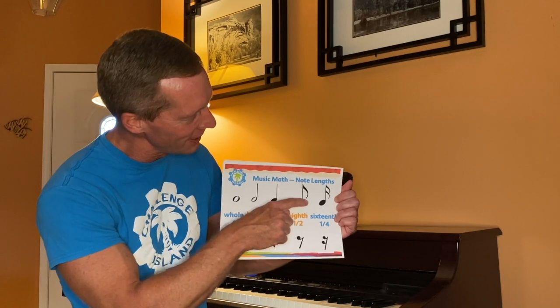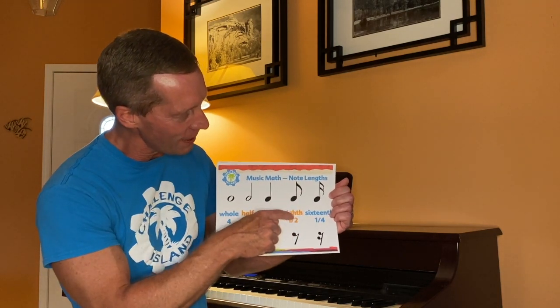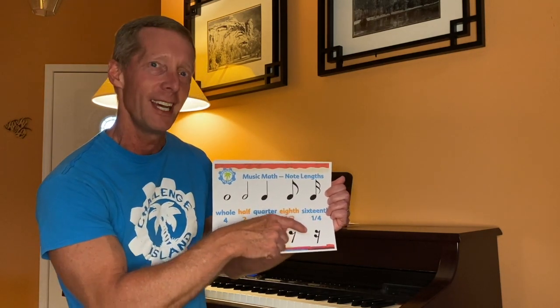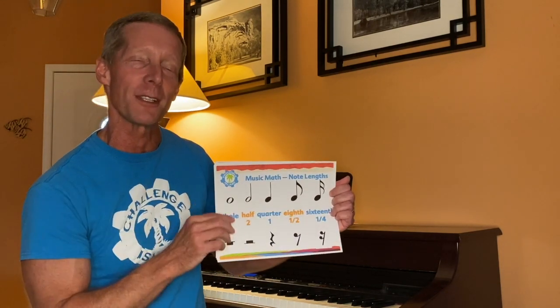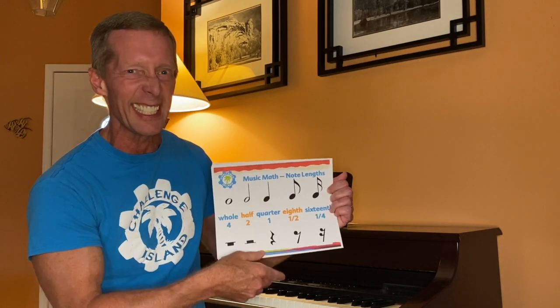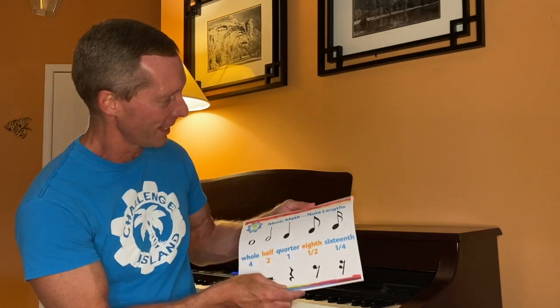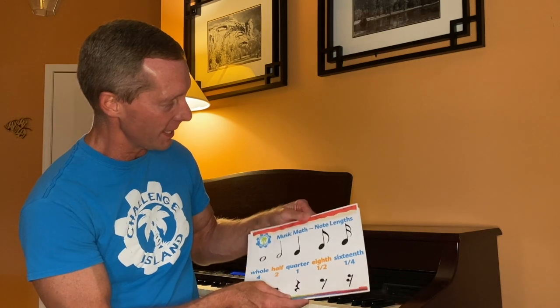We won't go too much further here, but you can go from an eighth to a 16th to a 32nd. So you just keep multiplying by 2 or making them half as long. And then they just get bigger and bigger with all those flags on them. We'll kind of stay at this end for now since we're just getting started. All right, so that's how that works.